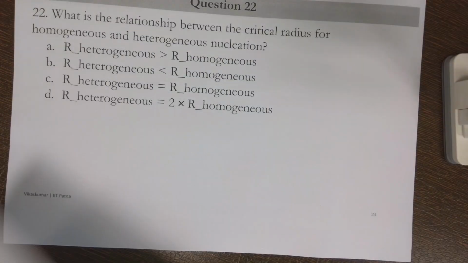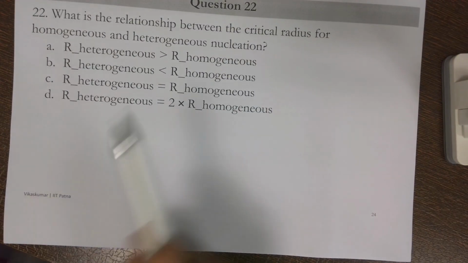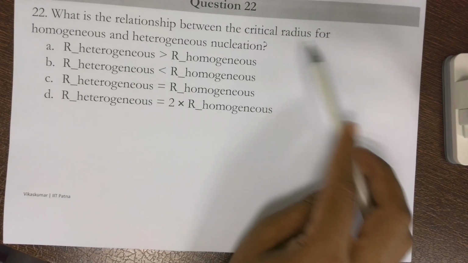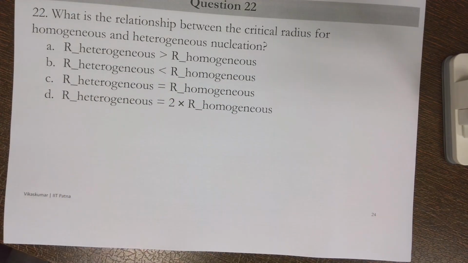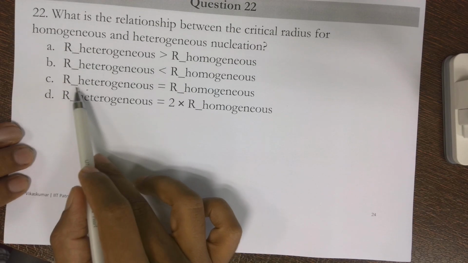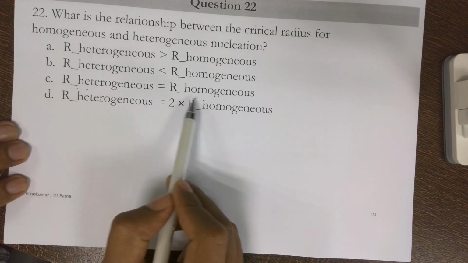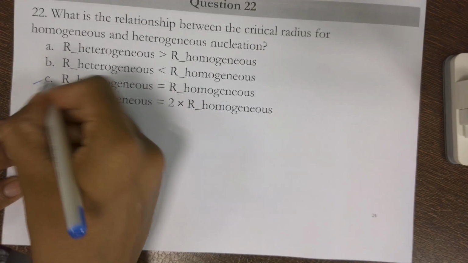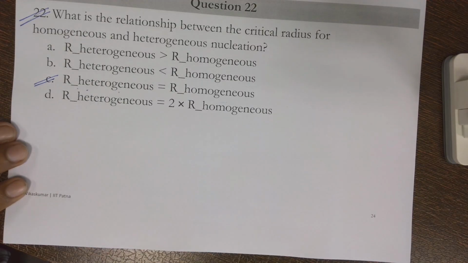Let's move ahead to the next question, question number 22. What is the relation between the critical radius for the homogeneous and the heterogeneous nucleation? Option C, R of heterogeneous will be equal to R of homogeneous. Perfect. There is no difference between them.